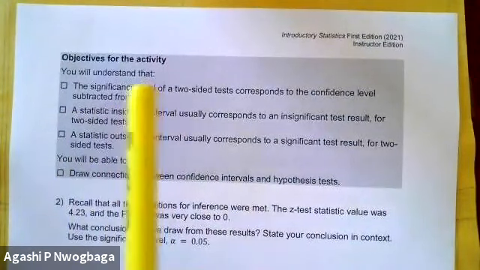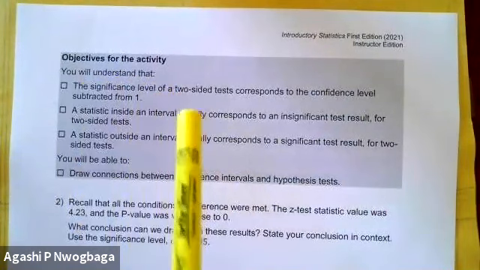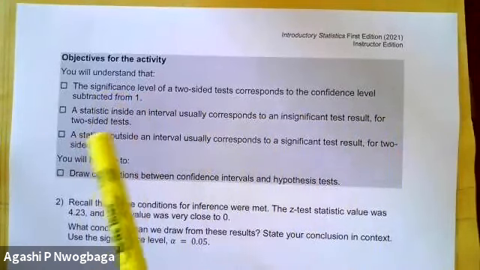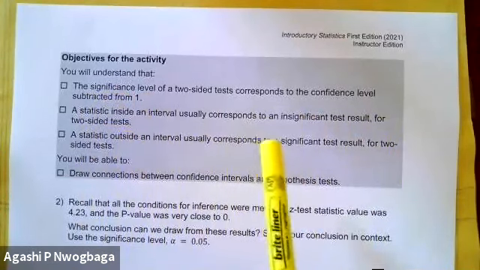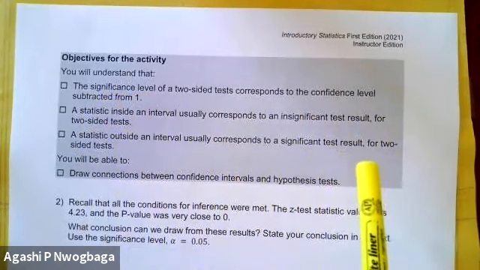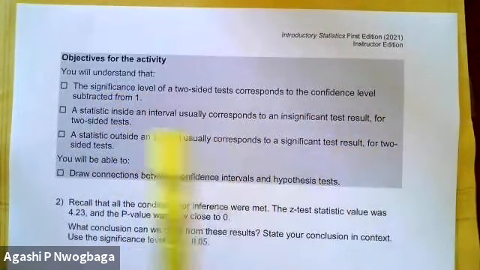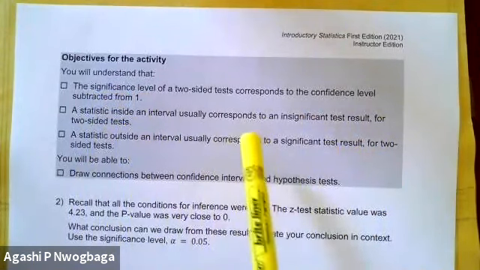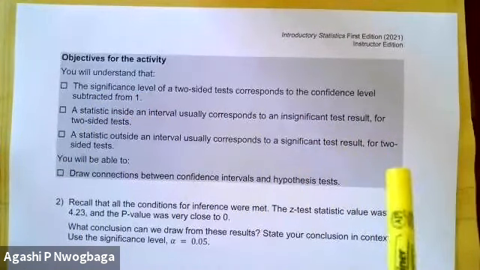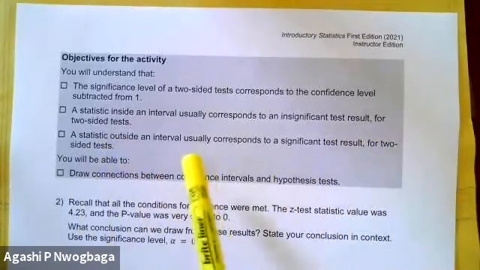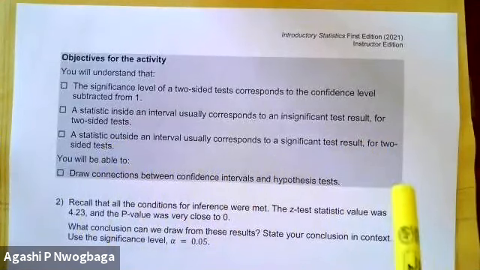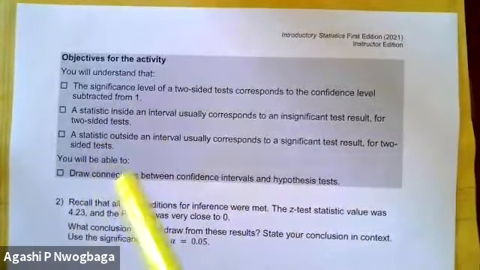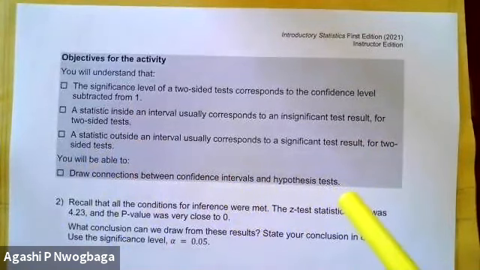Here are the objectives for the study. You will understand that the significance level of a two-sided test corresponds to the confidence level subtracted from 1. A statistic inside an interval usually corresponds to an insignificant test result for a two-sided test. A statistic outside an interval usually corresponds to a significant test result for two-sided tests. We will be able to draw connections between confidence intervals and hypothesis tests.